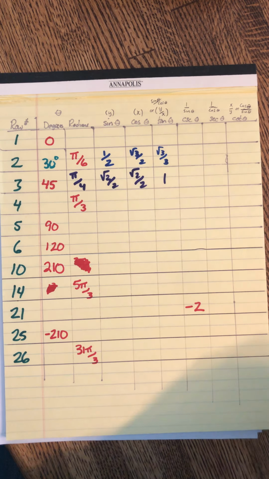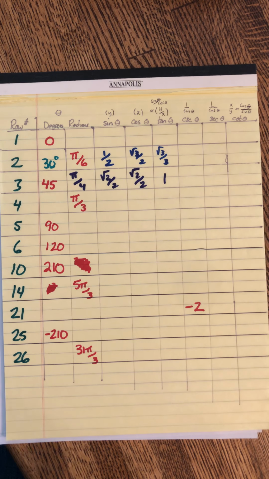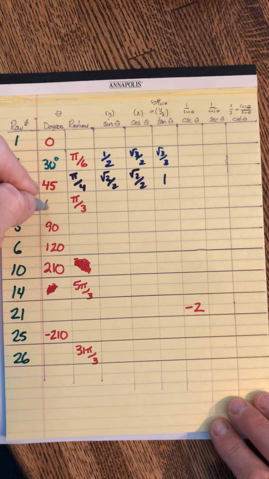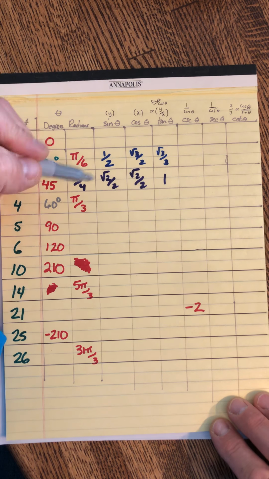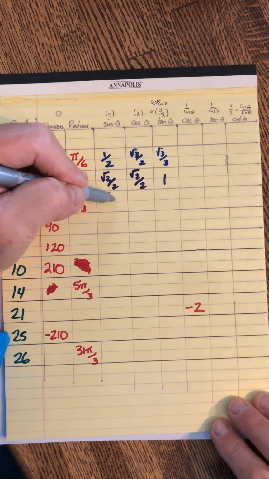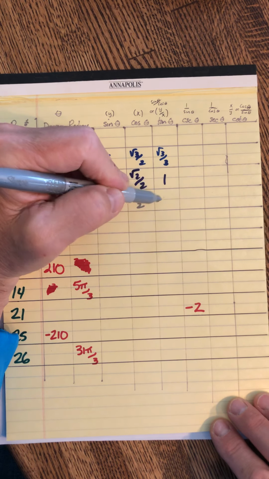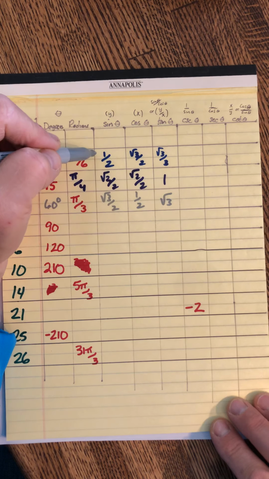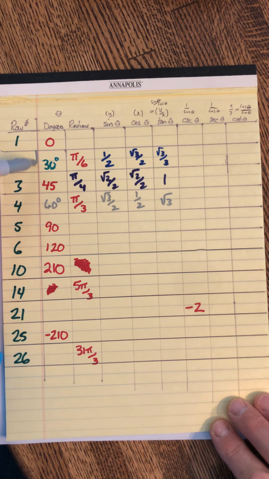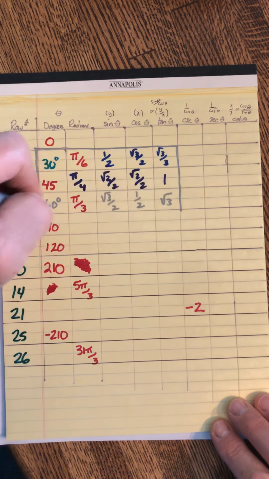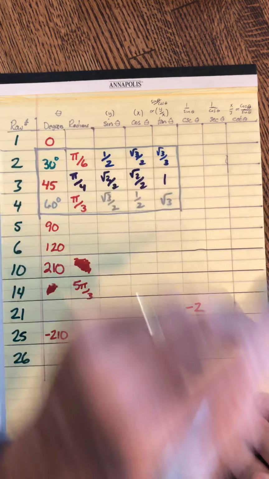You're not figuring these out as you go, they're memorized. Row 4, pi over 3 is the same as 60 degrees. The sine of 60, square root of 3 over 2. The cosine, 1/2. And tangent, the square root of 3. These are your automatics.